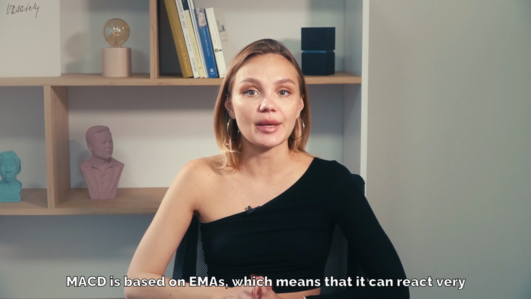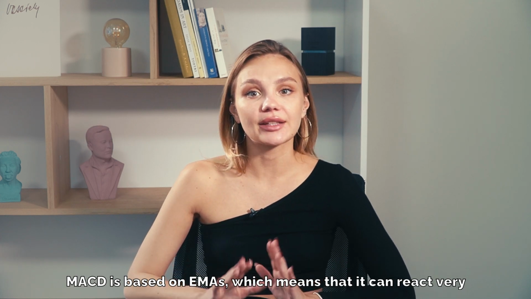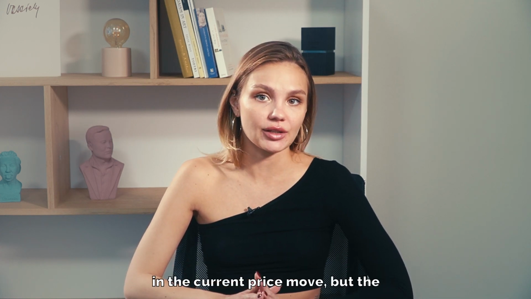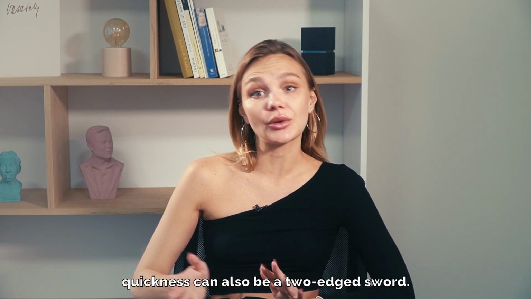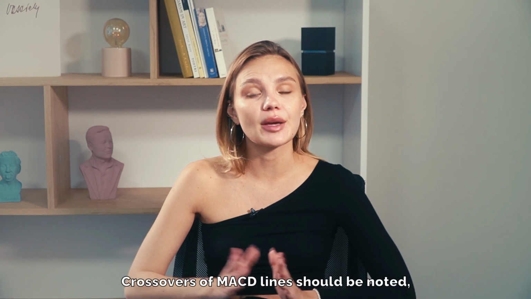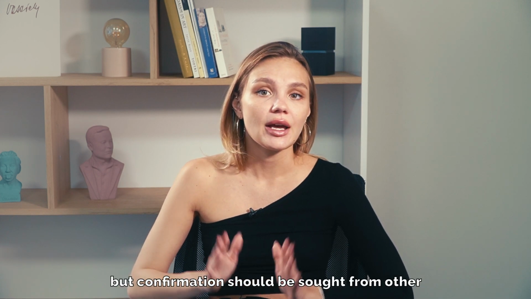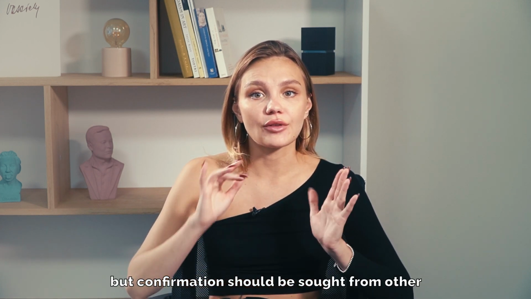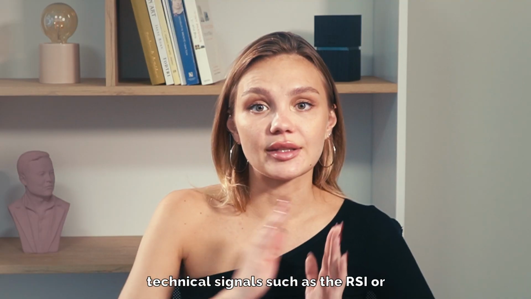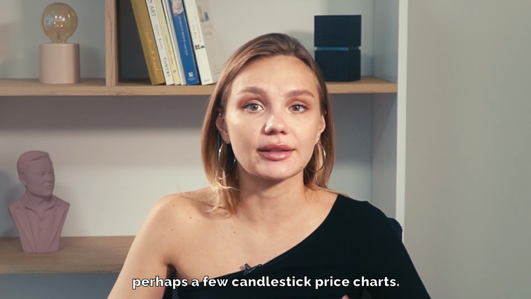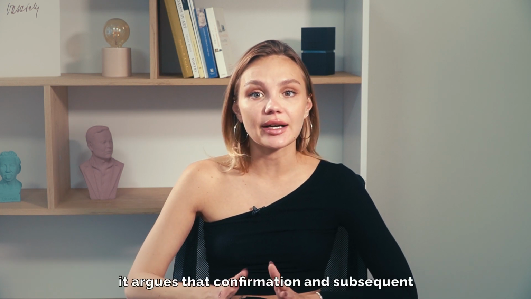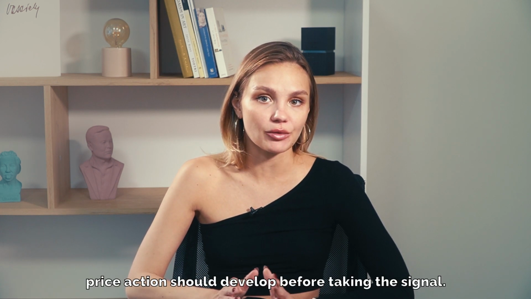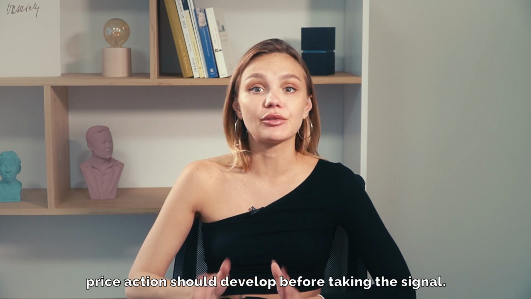MACD is based on EMAs, which means that it can react very quickly to changes of direction in the current price move. But the quickness can also be a two-edged sword. Crossovers of MACD lines should be noted, but confirmation should be sought from other technical signals such as the RSI or perhaps a few candlestick price charts. Further, because it is a lagging indicator, it argues that confirmation in subsequent price action should develop before taking the signal.